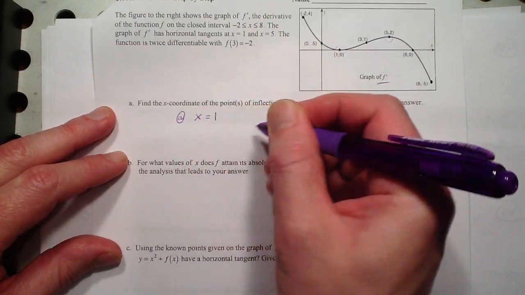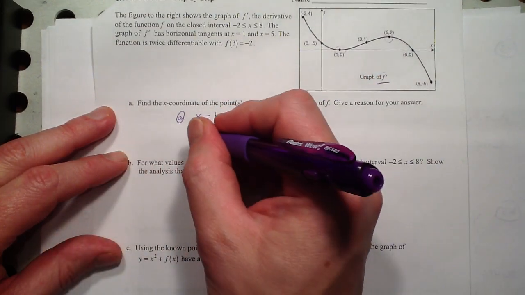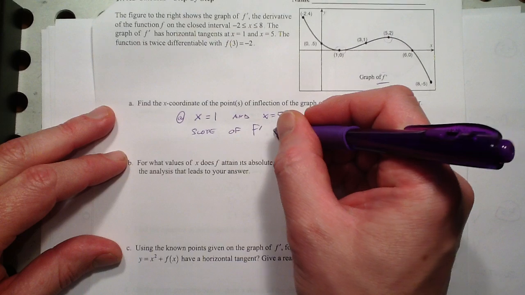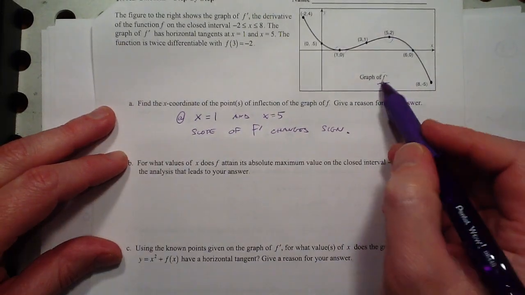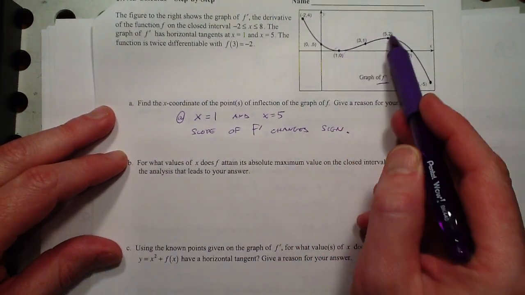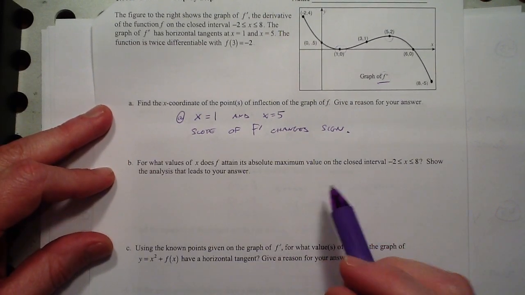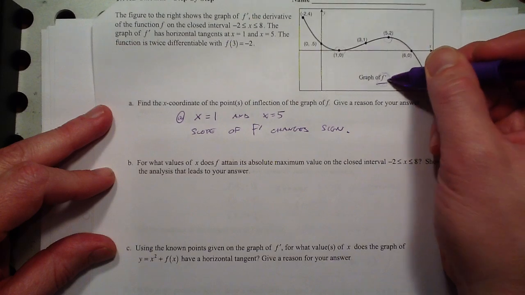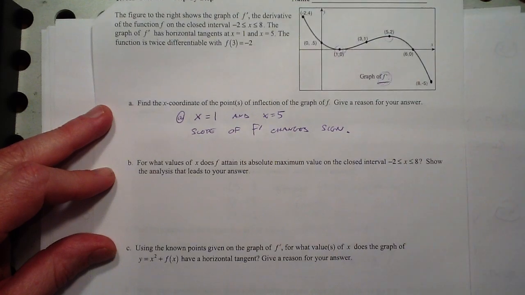At x equals 1 and x equals 5, the slope of f prime changes sign. If you're looking at the derivative, your maximums and minimums are your inflection points. I guess you could memorize that fact, but it's pretty easy to convince yourself, right? The second derivative is the slopes of the derivative. Here the slopes are negative and then positive, so that's where it changes sign, right? And that's the definition of an inflection point. Okay.